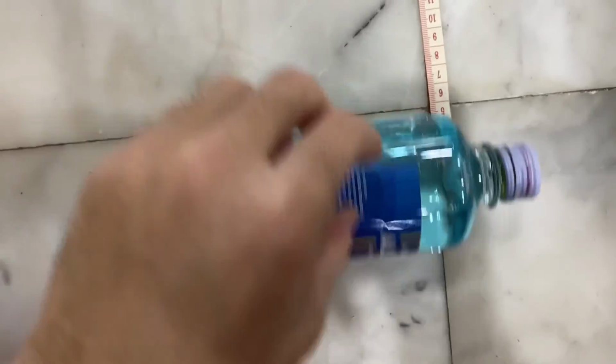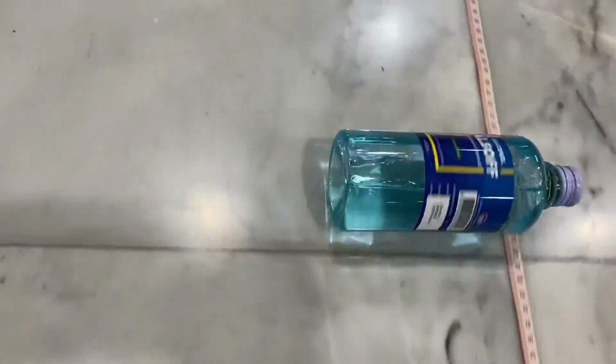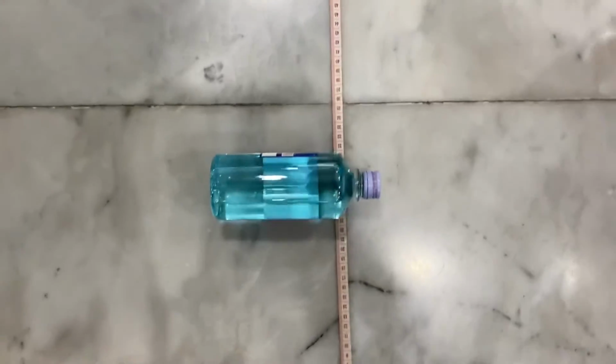Sometimes I push too hard and the object gets out of the measured distance, and sometimes I push too lightly so that the object barely moves. And the problem is not only about the force applied to the bottle, the angle of the object is also not perpendicular with the tape measure.